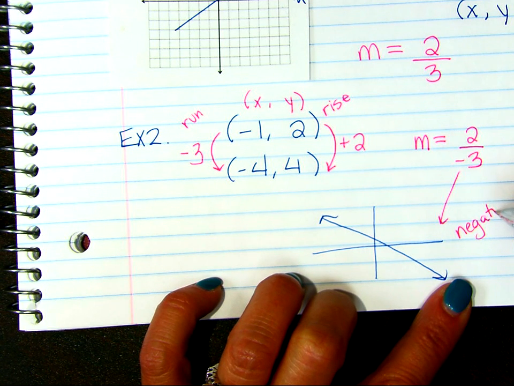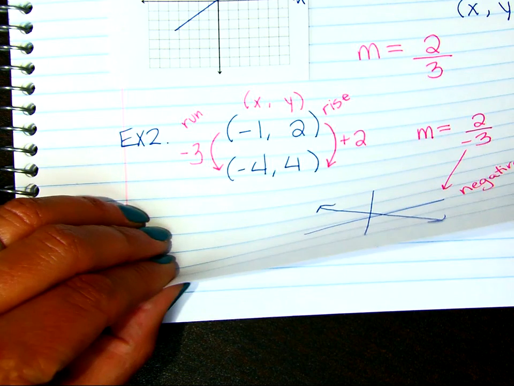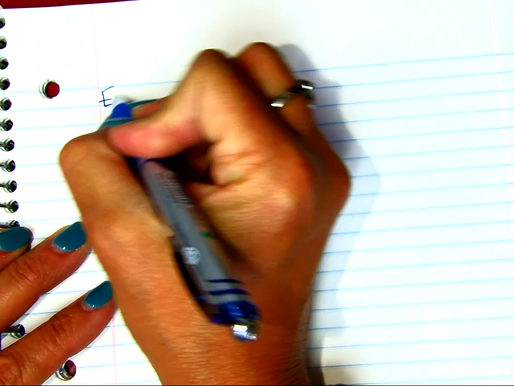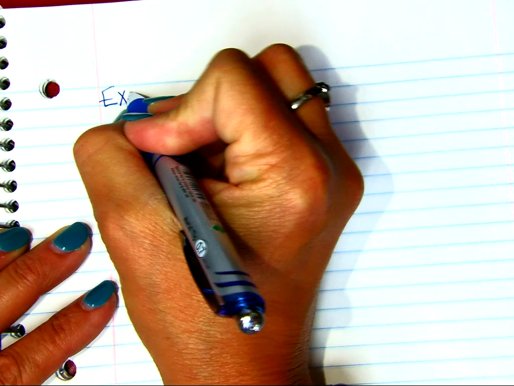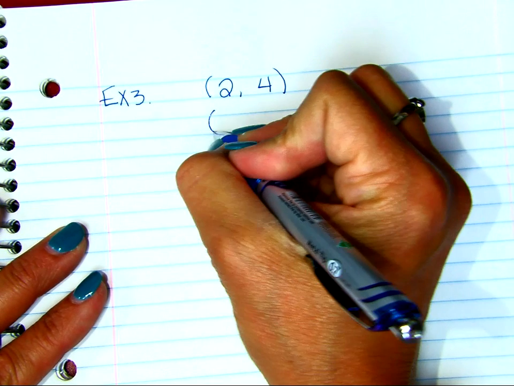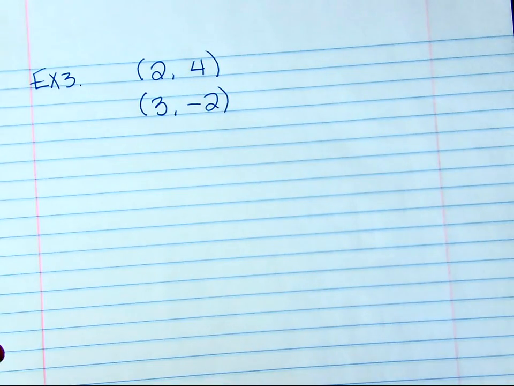All right, let's do another one. Find the slope of a line going through the 2 points, 2, 4, and 3, negative 2. Again, they're 2 points on a line. If you wanted to graph them and count, you could. Just kind of time consuming.